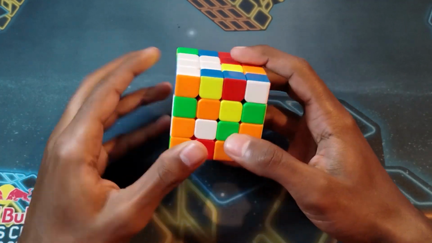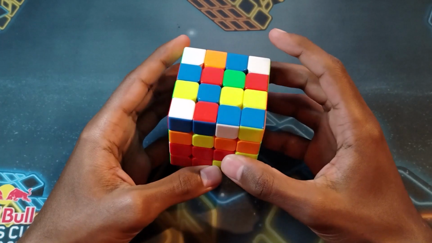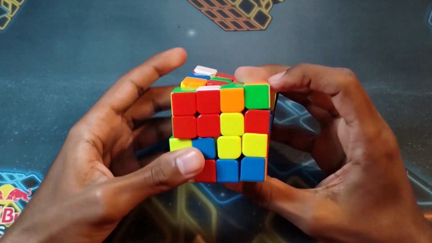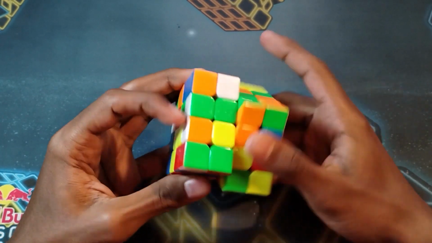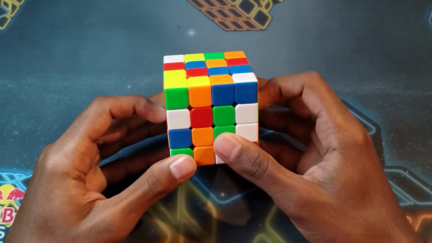Here's a white center with a bar, and the other 2 white center pieces are right here. So I would just align that and make the bar. Fine, and then I would make a yellow bar and then make the other bar and insert it. So just like that, I've made a white and a yellow center.